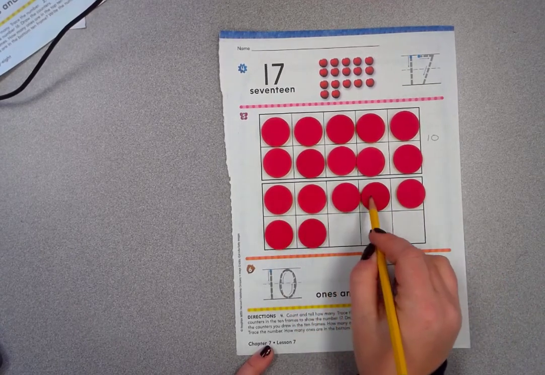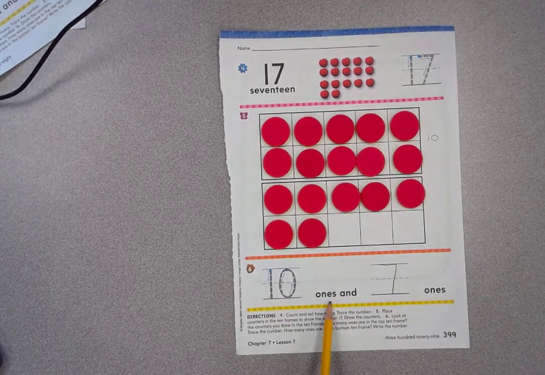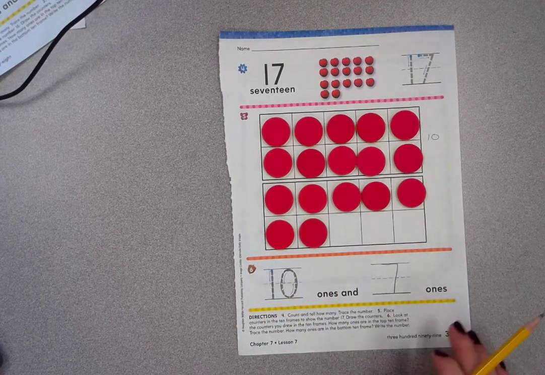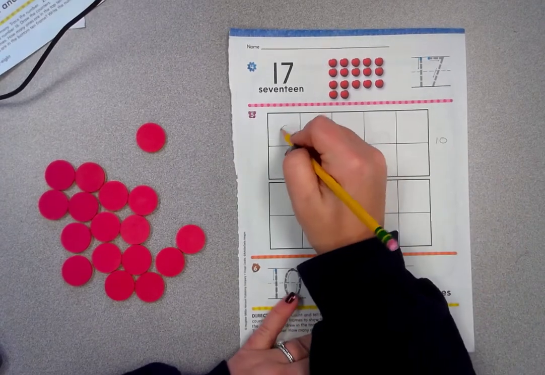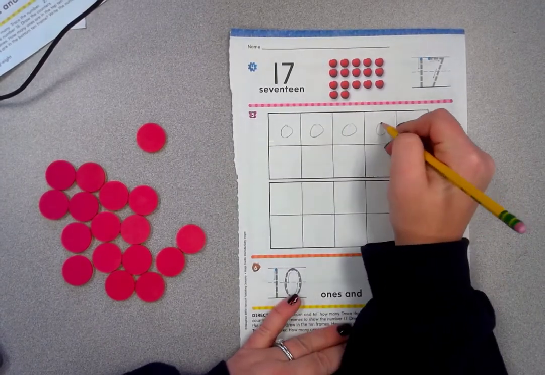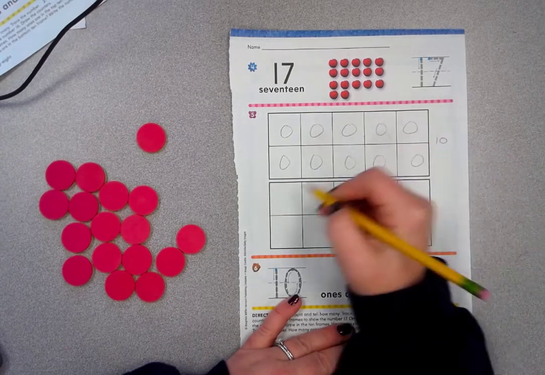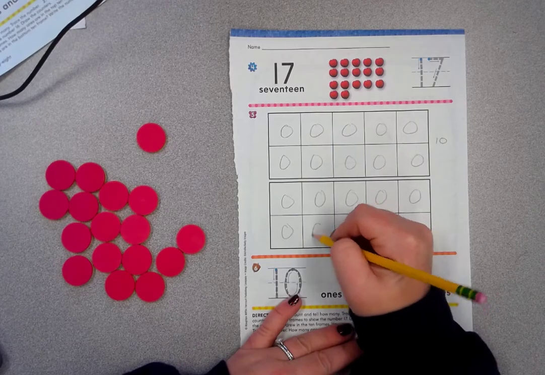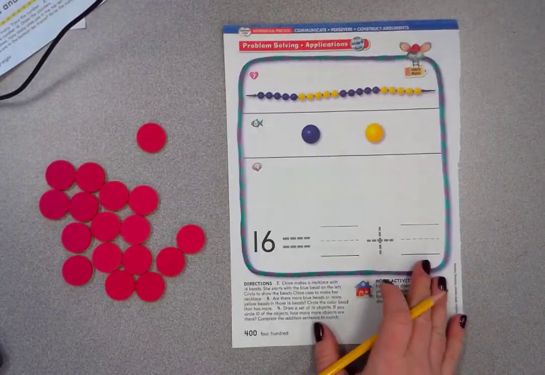One, 2, 3, 4, 5, 6, 7 ones. So 10 ones and 7 ones equals the 17. Let's take them away, and you can draw out those counters. 5, 6, 7, 8, 9, 10, 11, 12, 13, 14, 15, 16, 17. And flip it to the next page.